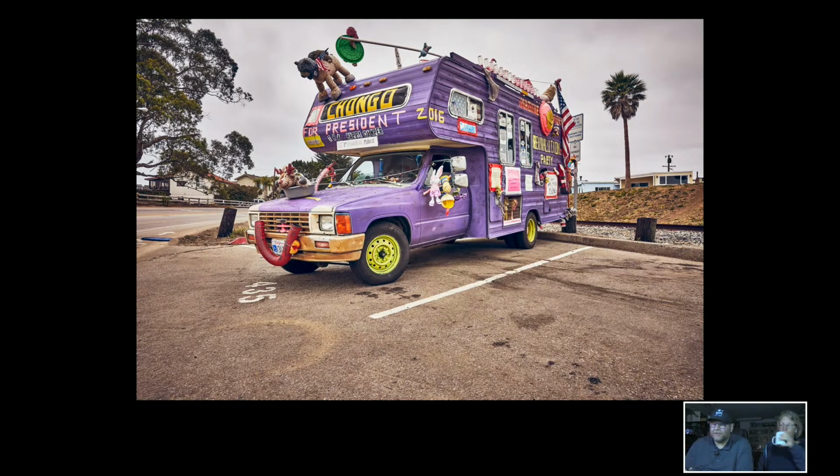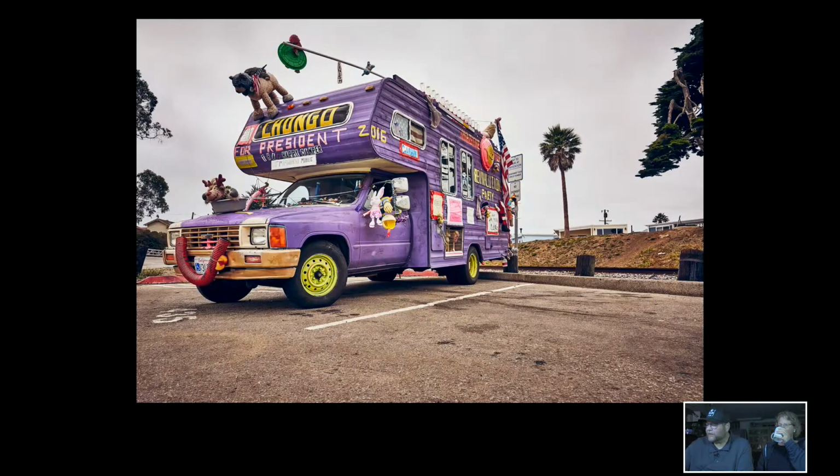Now this one is awesome. Annewiek was on the beach, I believe, and I saw this one. I was going like, what is this, Shango for president? What is this?